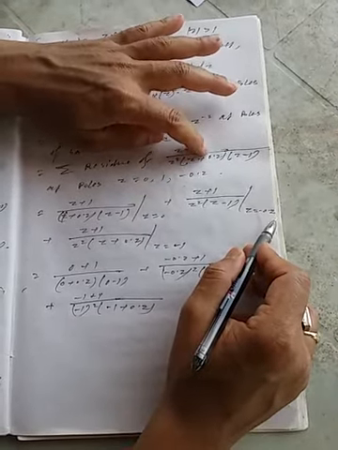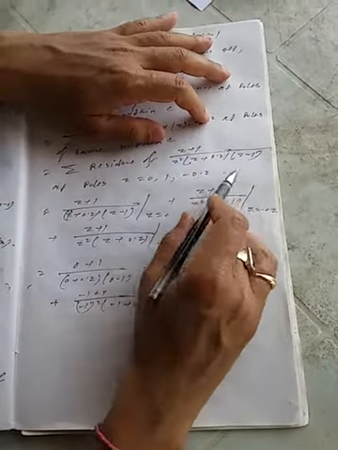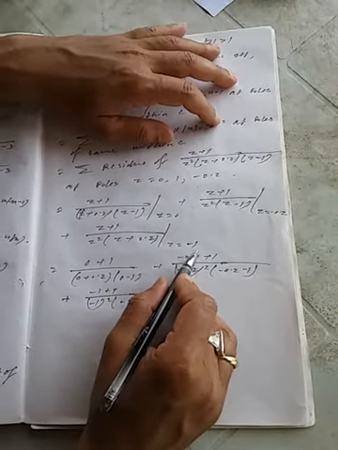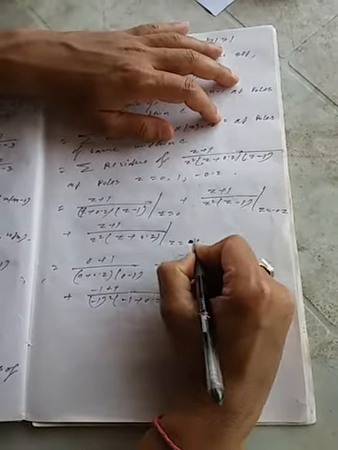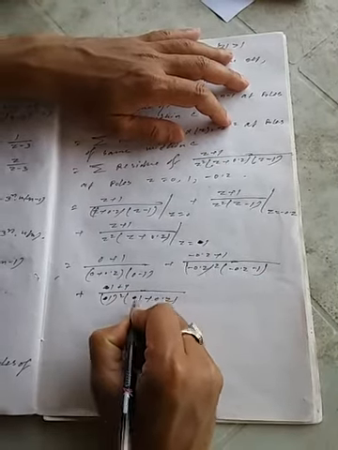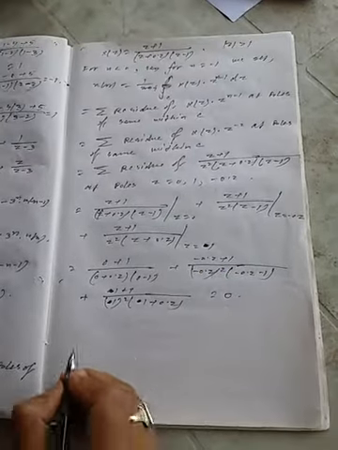And for z equal to 1, this portion will be omitted and put z equal to, sorry, this will be equal to 1. So this is 1, 1, 1. Okay, so the total portion will be equal to 0.